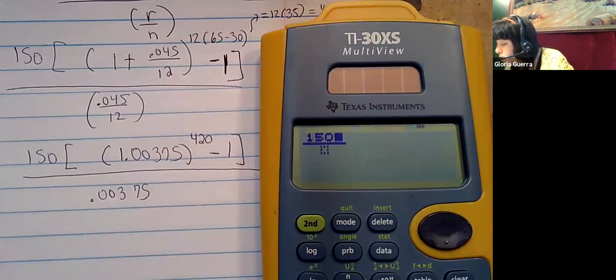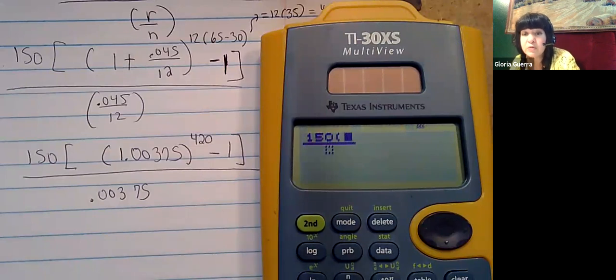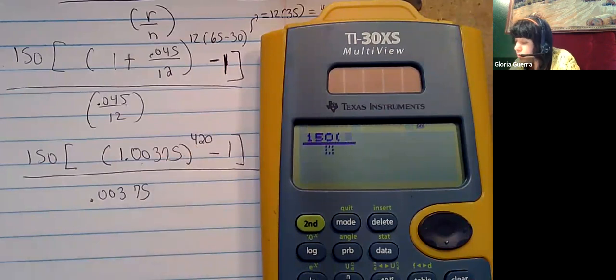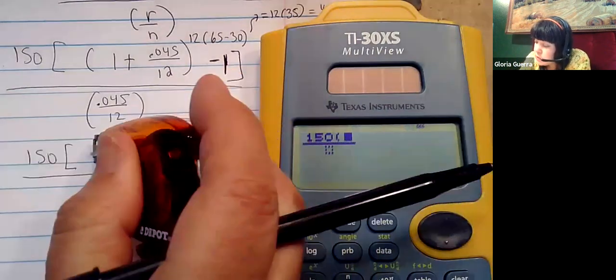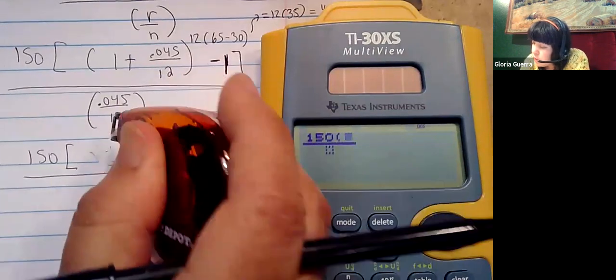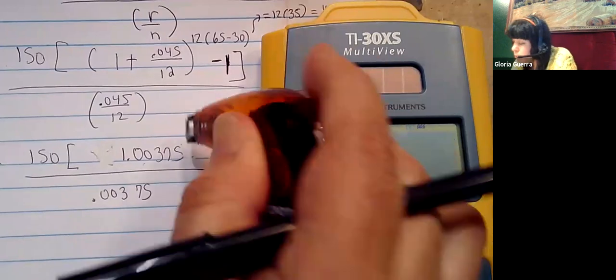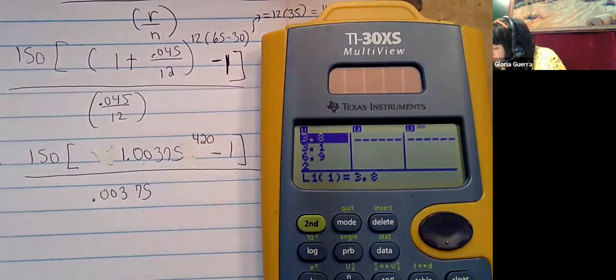Okay. And then inside here, I'm going to do parentheses. They have a bracket, but that's okay. You can do parentheses. I'm going to take this number and raise it to the 420th power. So really, I'm going to take these parentheses off here. You don't really need these parentheses anymore. But you've got that number. Whoops, what happened?